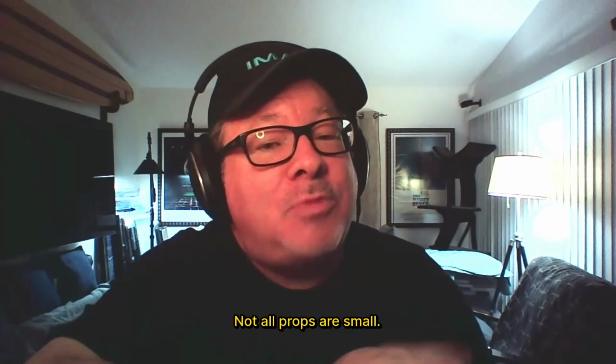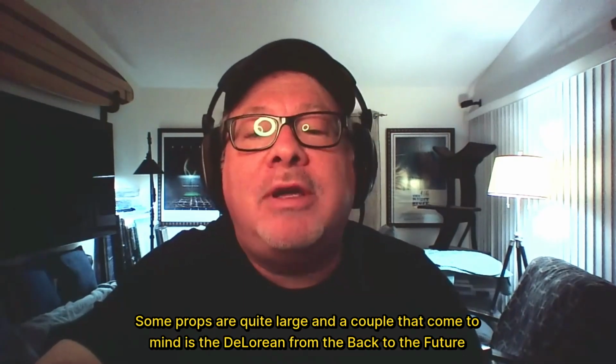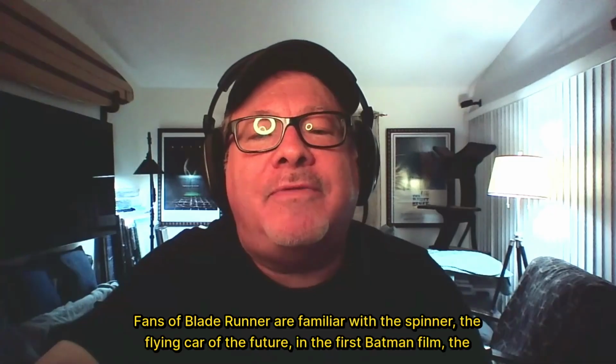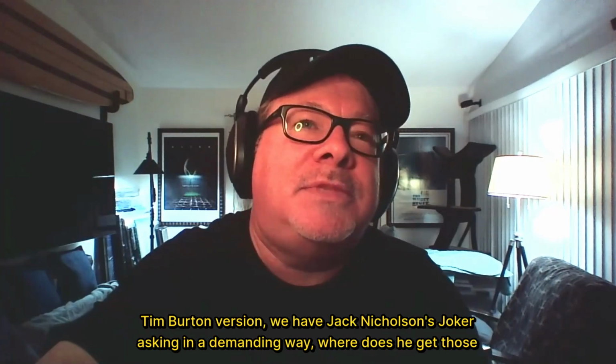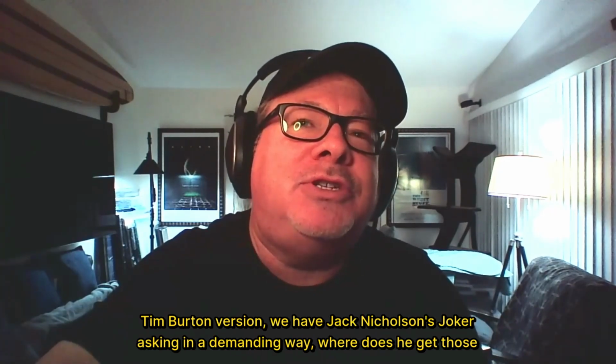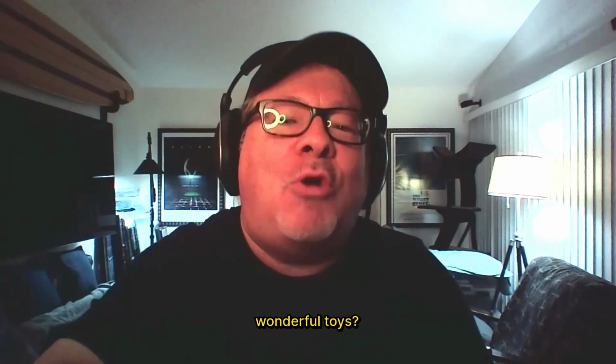Not all props are small. Some props are quite large, and a couple that come to mind is the DeLorean from the Back to the Future trilogy. Fans of Blade Runner are familiar with the spinner, the flying car of the future. In the first Batman film, the Tim Burton version, we have Jack Nicholson's Joker asking in a demanding way, where does he get those wonderful toys?